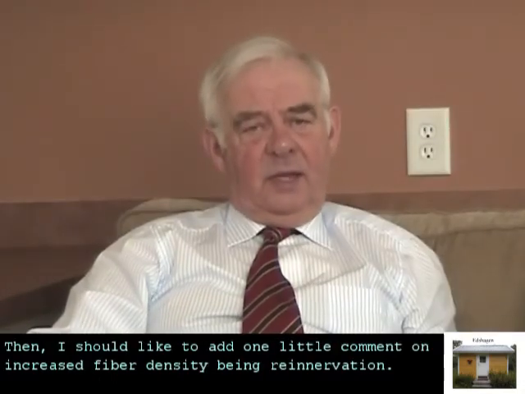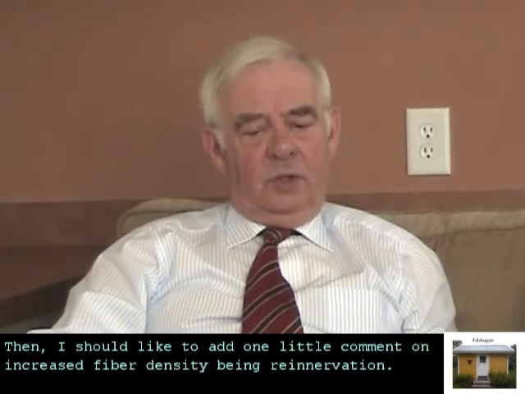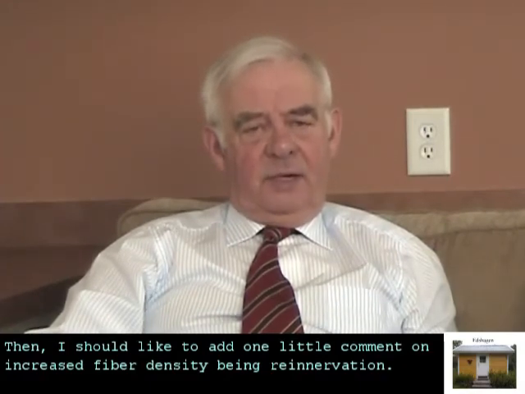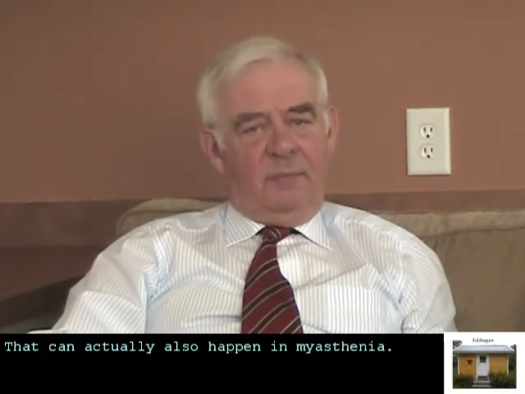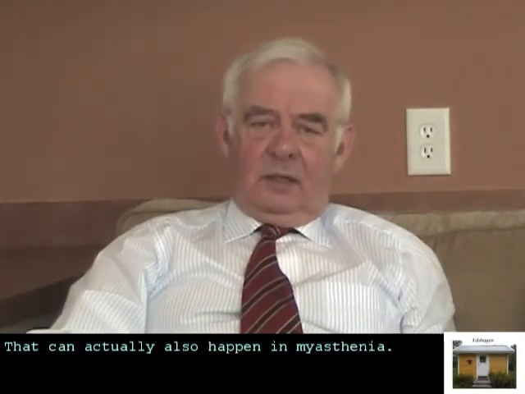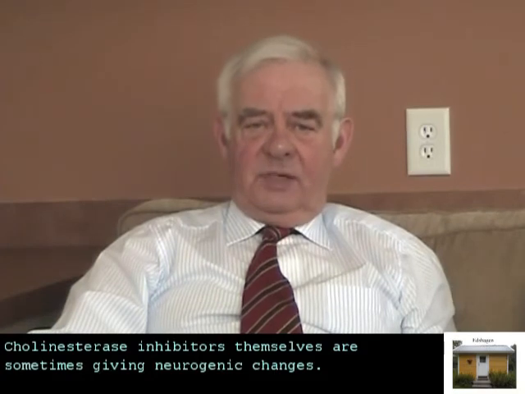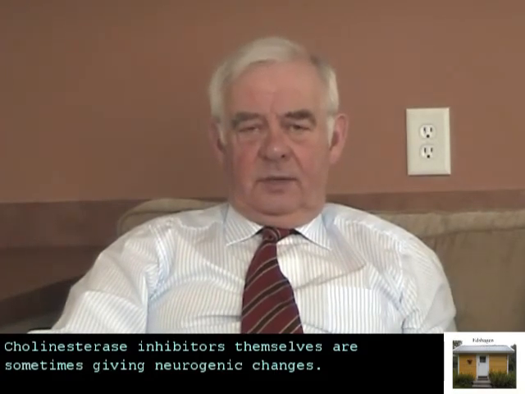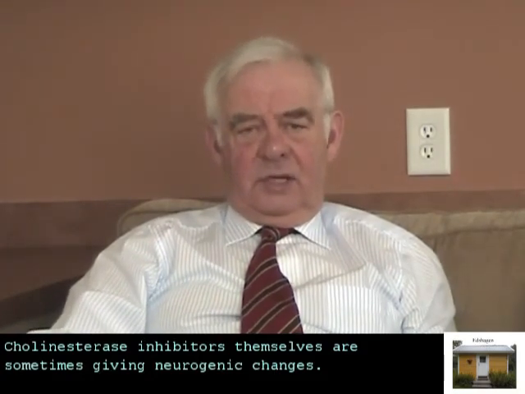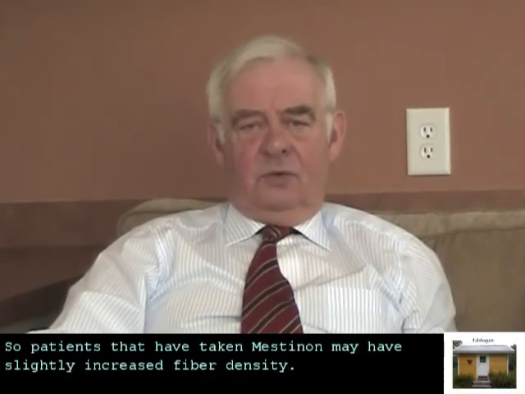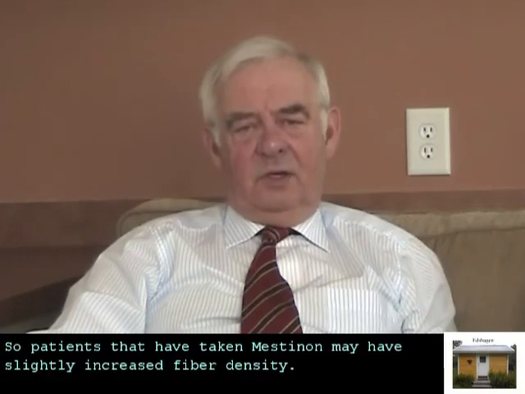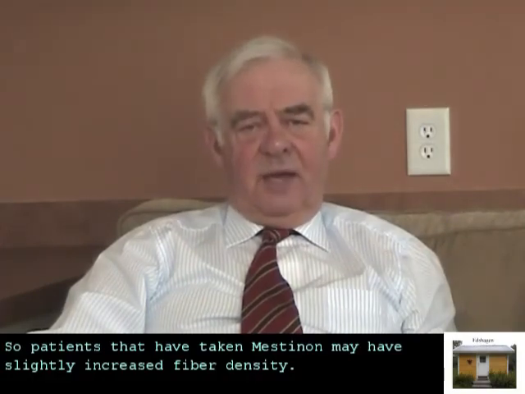Then I should like to add one little comment on increased fiber density being reinnervation. That can actually also happen in myasthenia. Cholinesterase inhibitors themselves are sometimes giving neurogenic changes. So patients that have taken methanol may have a slightly increased fiber density.